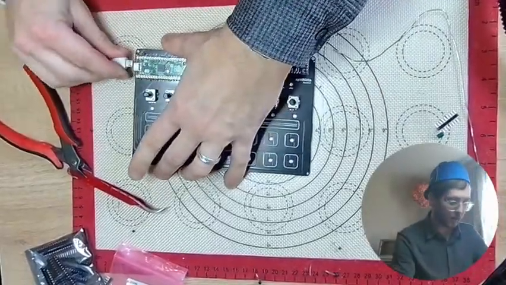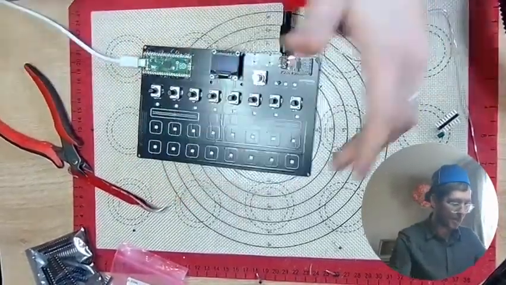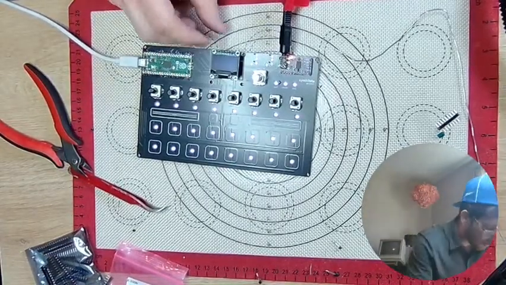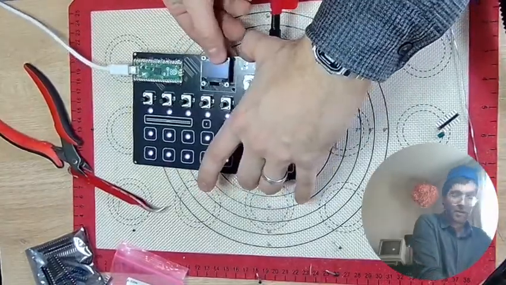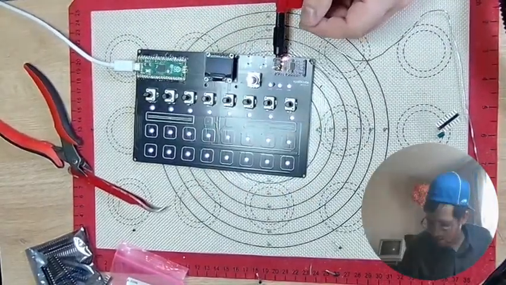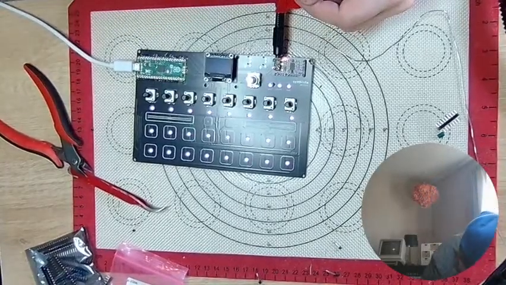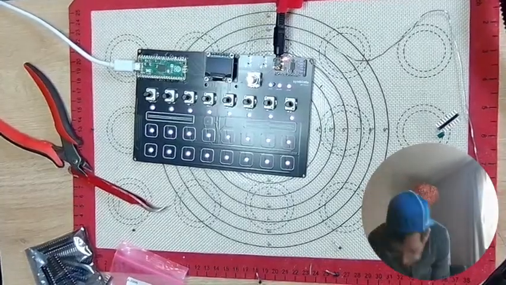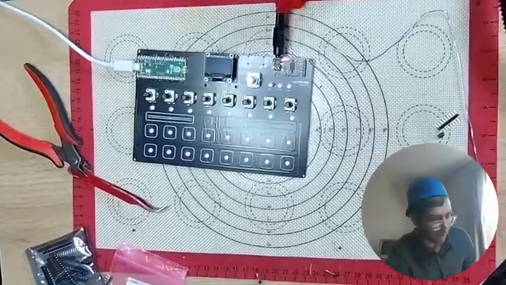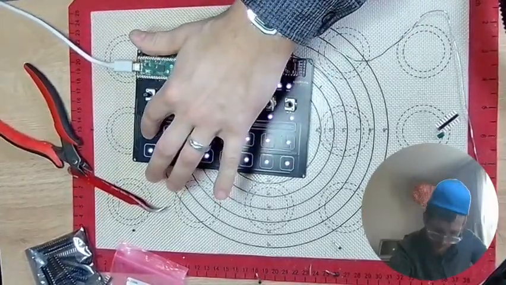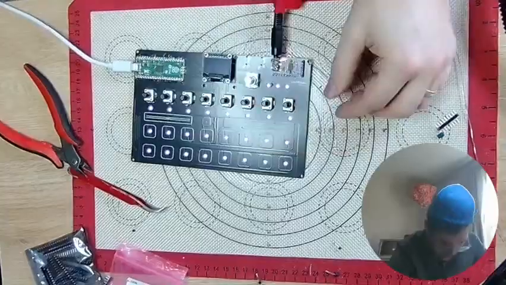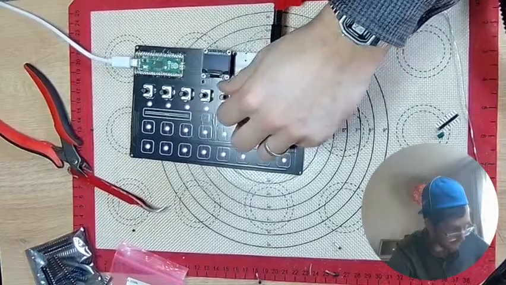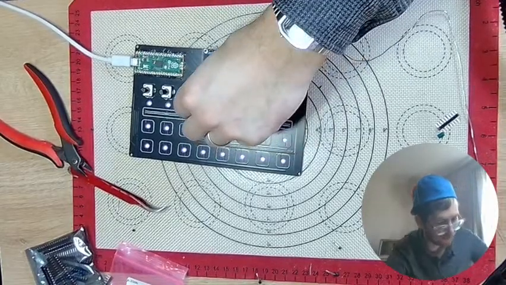Let's reset this. I'm just gonna unplug, replug, because I think the LCD is not working. I need to do a hardware test, but oh, I don't have power to my bass amp. Okay, bass amp has power. This is not promising.